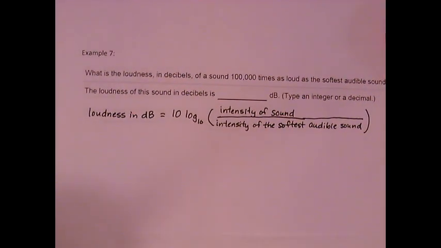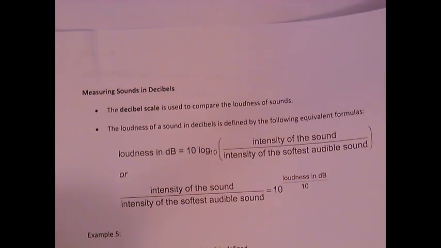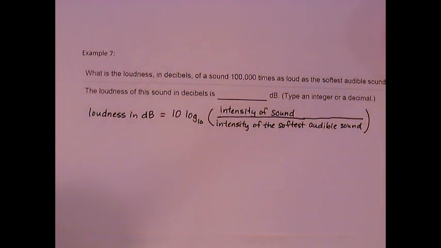That's the formula that I showed you on the last page, and it's the first one that we're going to use here.